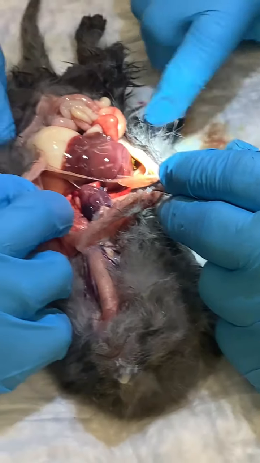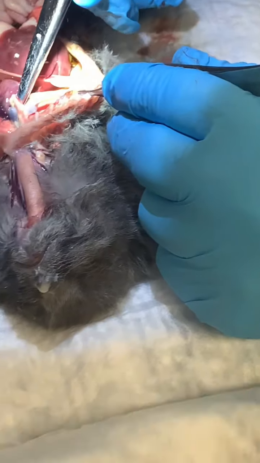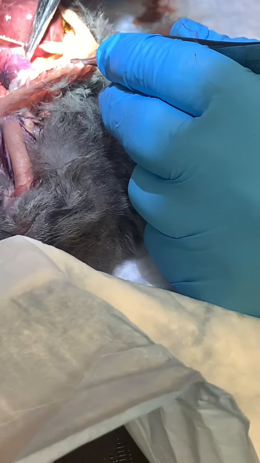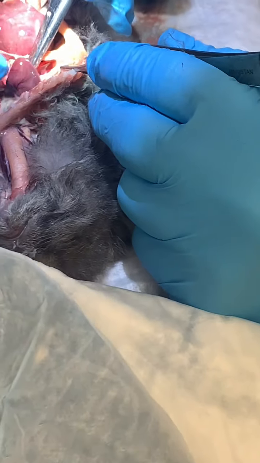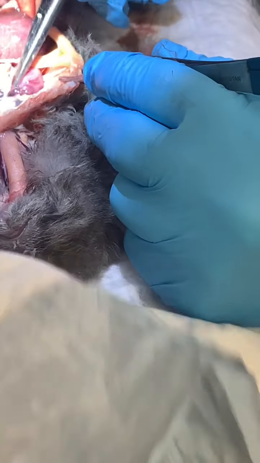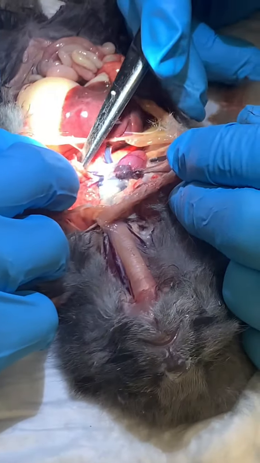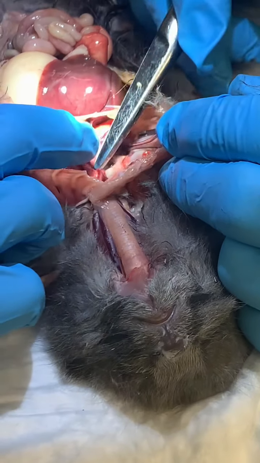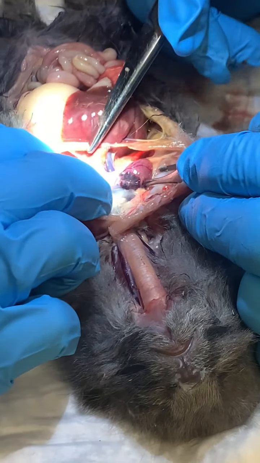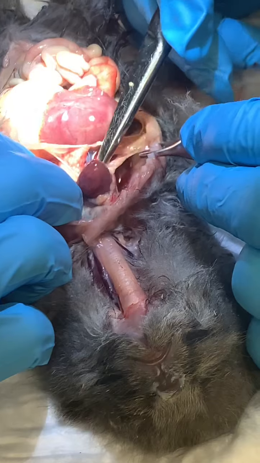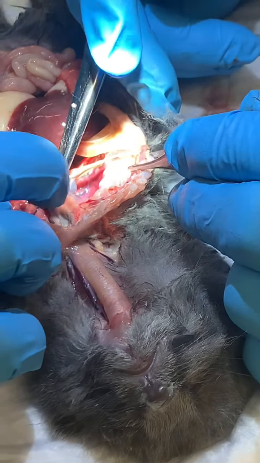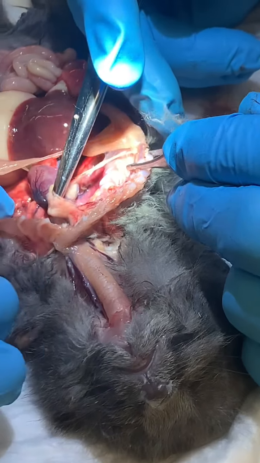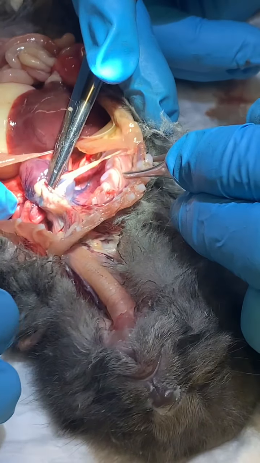This is his right side. So this is the vena cava coming back into the right side of his heart. And then, or is that the aorta coming out? There's the vena cava going in there.